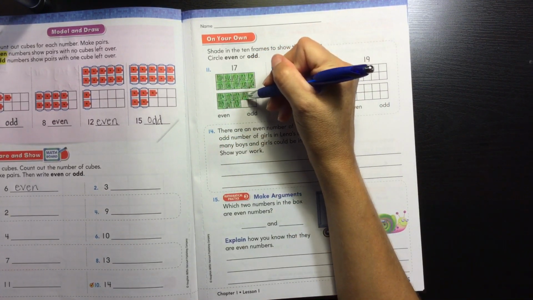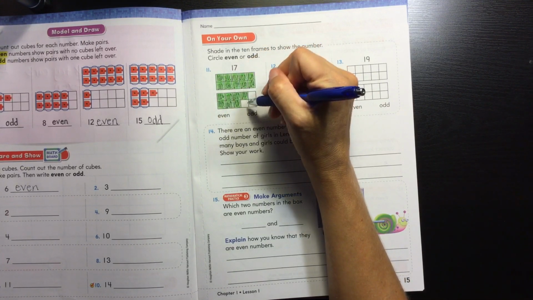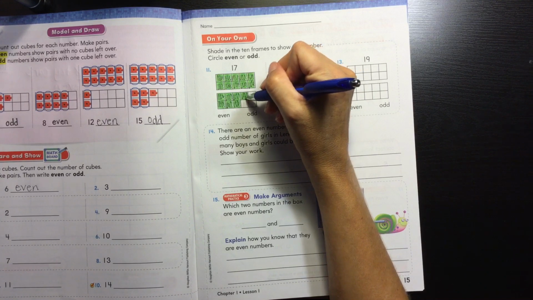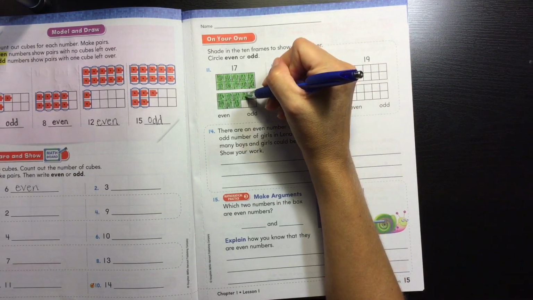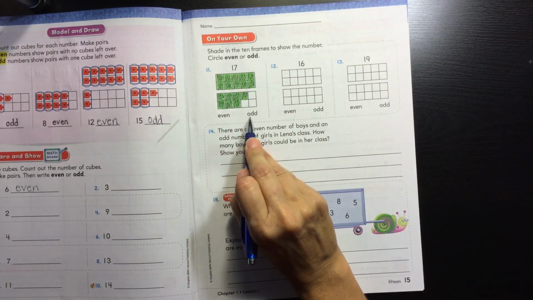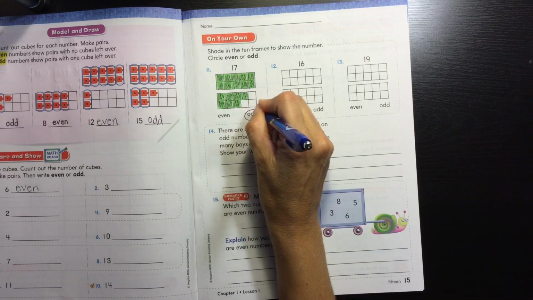When we look at that, we have colored in 17 squares and we've done them in pairs. Is there a square that doesn't have a partner? Does it have a pair? Yes. So would we circle even or odd? That's right. We're going to circle odd.